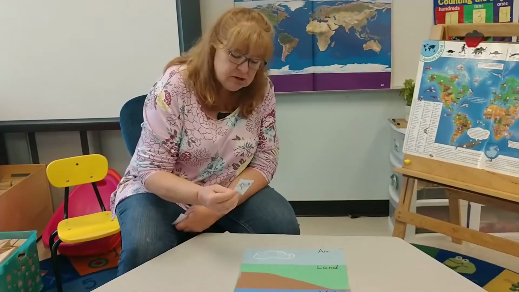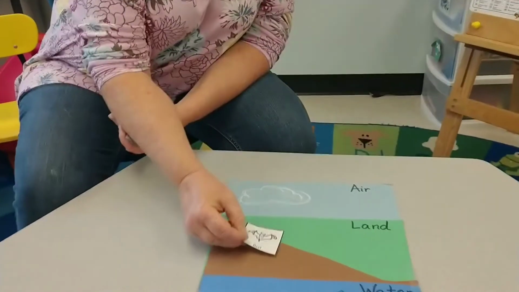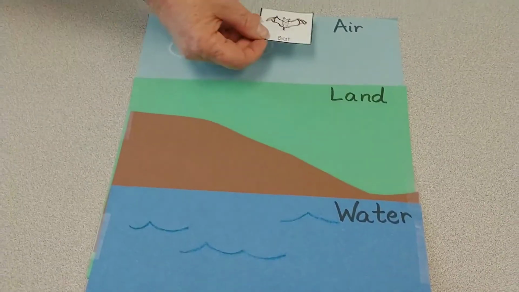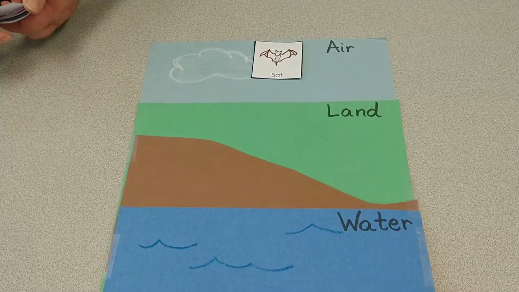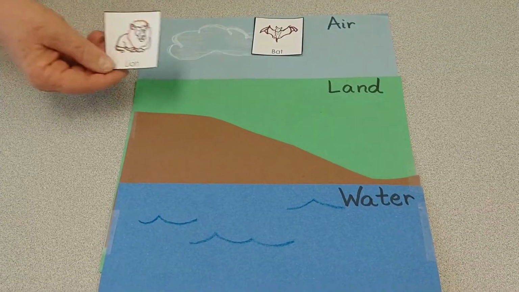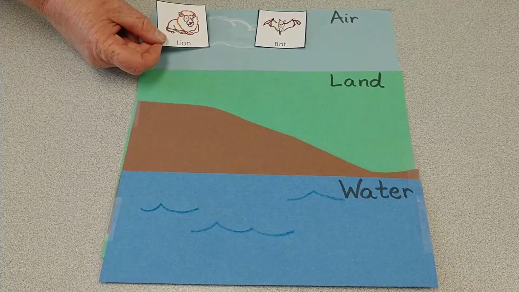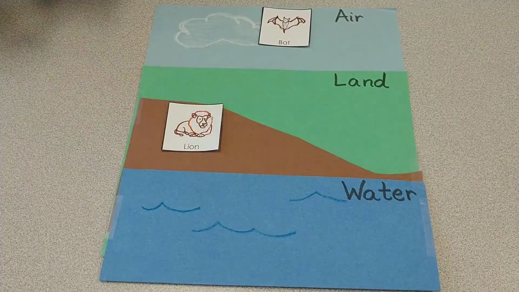So I've cut out some pictures, and we're going to decide where we're going to see these. The first picture on top is a bat. Now, bats don't crawl around the land, and they don't swim in the water. The bat would have to go up here in the air. That's where you would find bats. A lion, however, would never be seen flying in the air. They don't have wings. A lion is usually seen here on land.